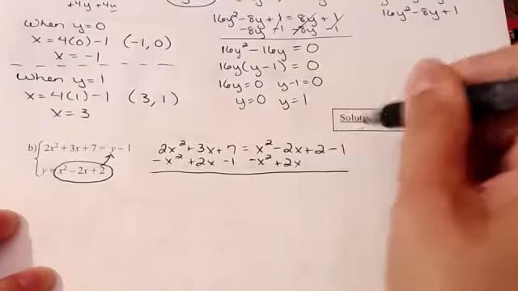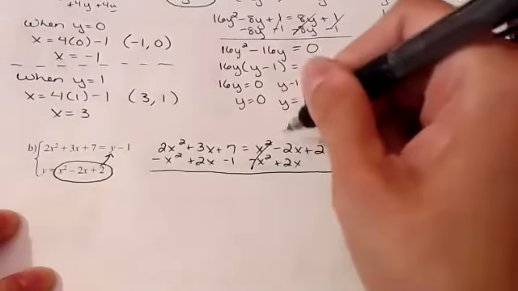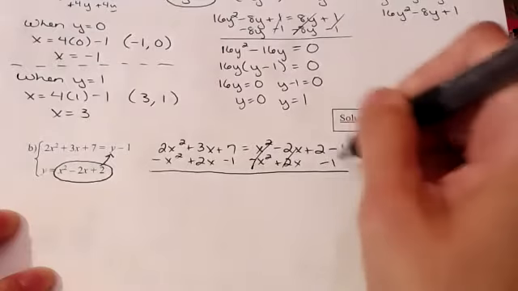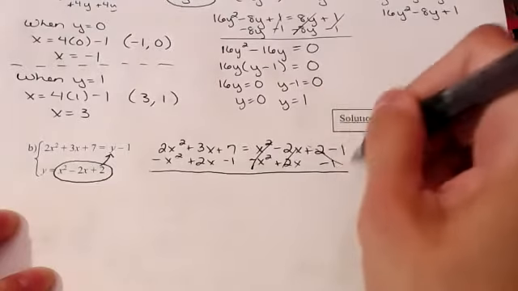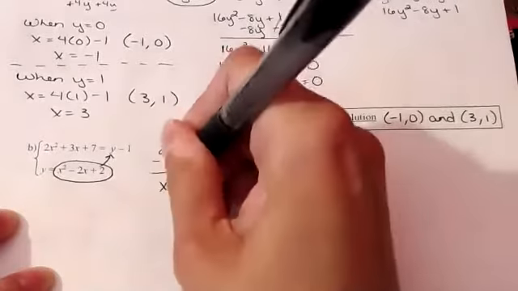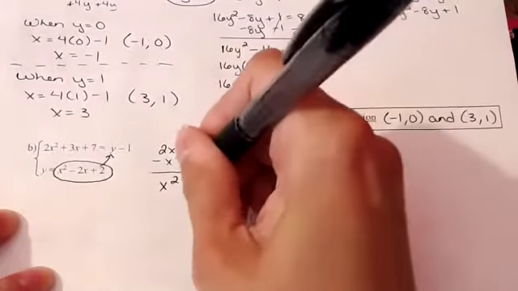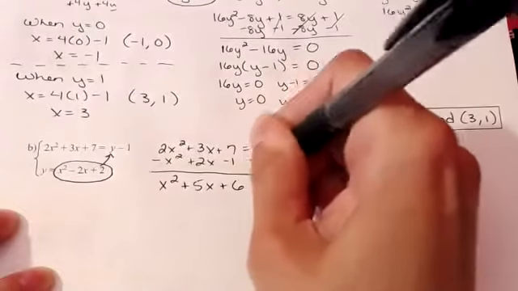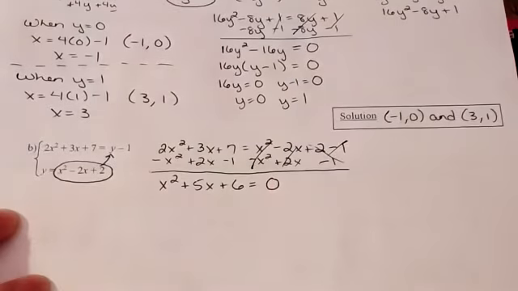I essentially combine those, and I'm just bringing that over. So all of these terms are essentially combined. So this whole thing goes away, okay? So we have 2x squared minus x squared is x squared. 3x and 2x, that's 5x. 7 take away 1, that's 6. And that's equal to 0.